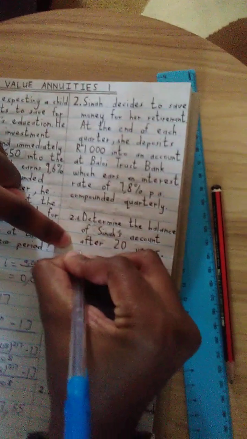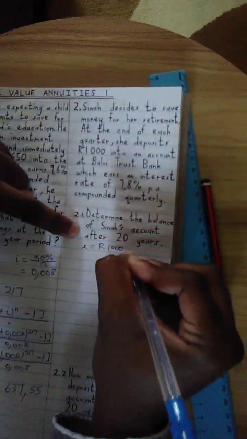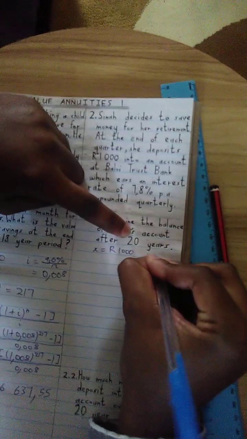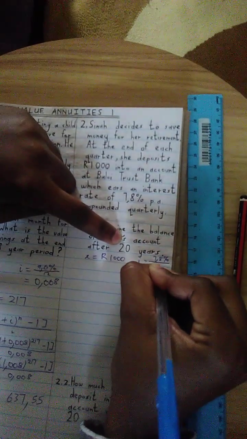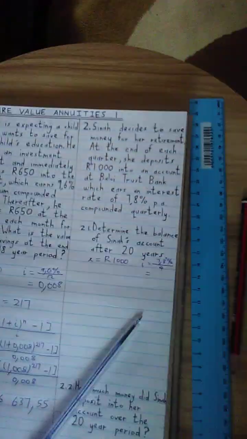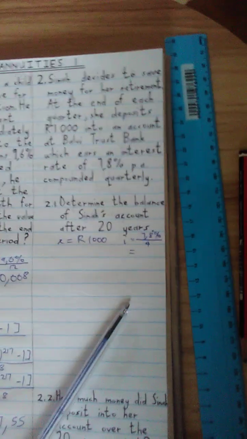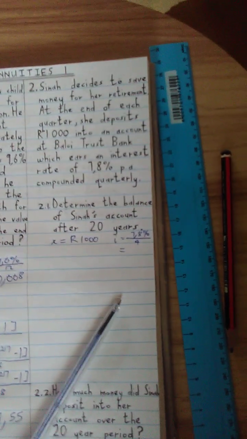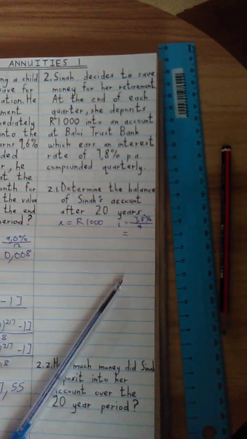So X is 1,000 rands, right? And then I is 7.8%. Quarterly we divide by 4, which is 0.0195.